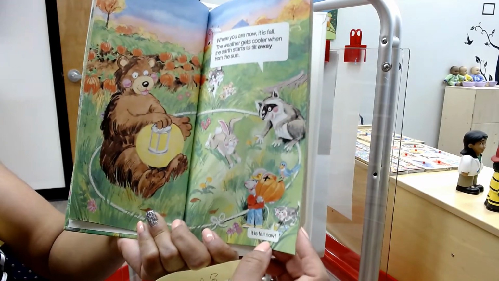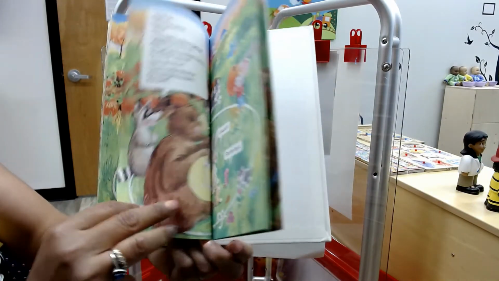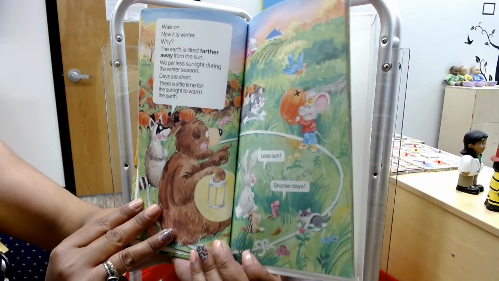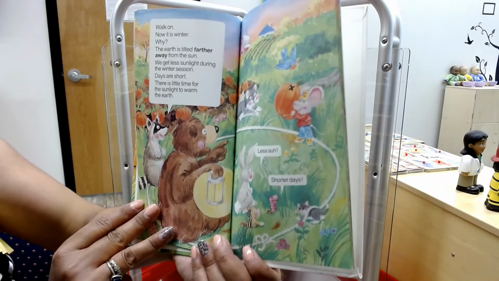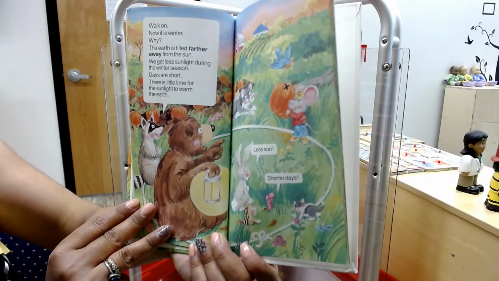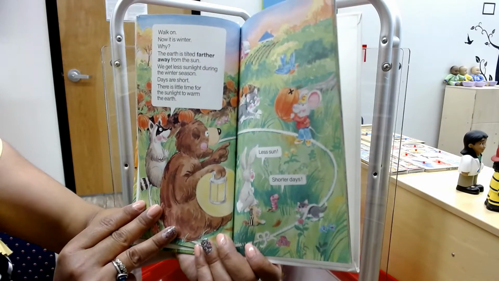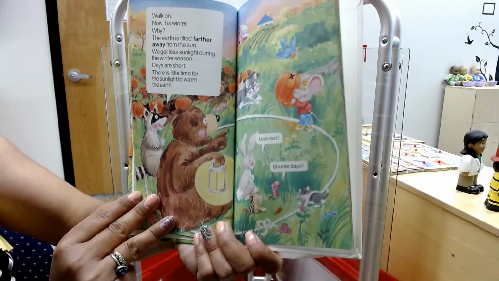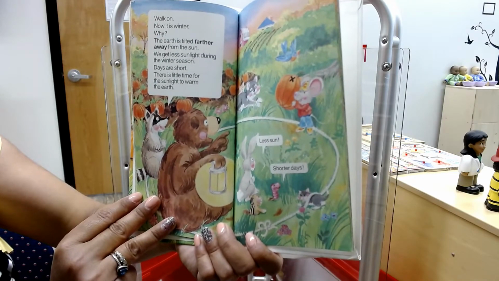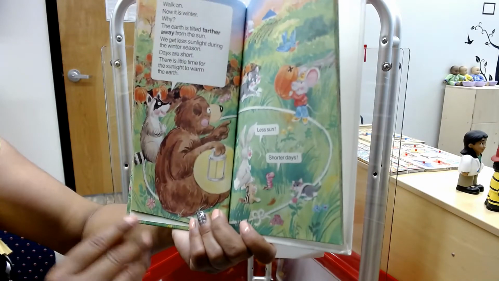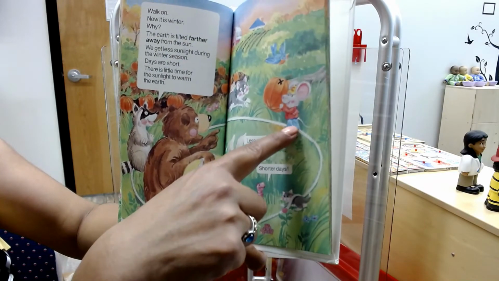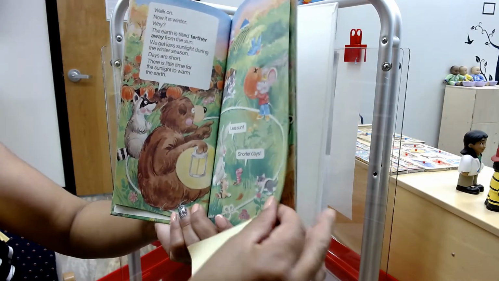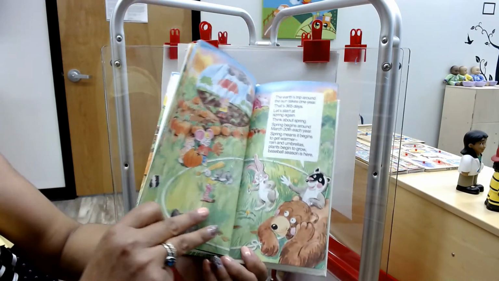It is fall now. Walk on. Now it is winter. Why? The earth tilts farther away from the sun. We get less sunlight during the winter season. Days are short. There is little time for the sunlight to warm the earth. You see, it's far away from the sun. So that's why in winter we have cold days.